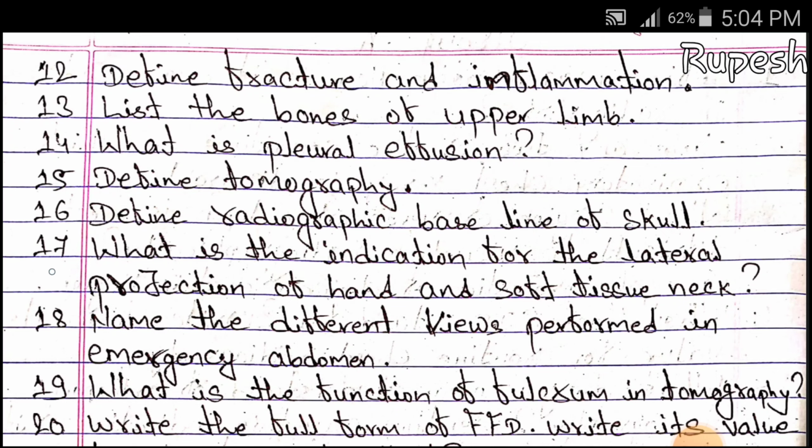Question number 17. What is the indication for lateral projection of hand and soft tissue neck? Question number 18. Name the different views performed in emergency abdomen. Question number 19. What is the function of fulcrum in tomography?